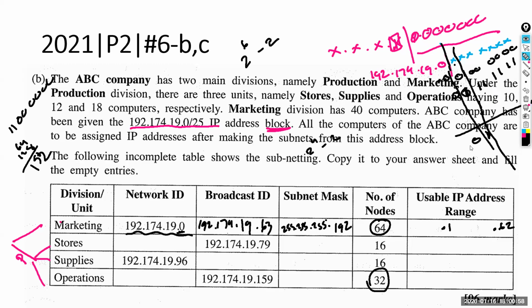So that means 0, 1, 0. And then we have 0, 1, 1 for the rest of the stuff. But here we are getting only 0, 1, 0. Why did I take only 1 bit, not 2 bits? Because if you take 2 bits, it's not big enough.